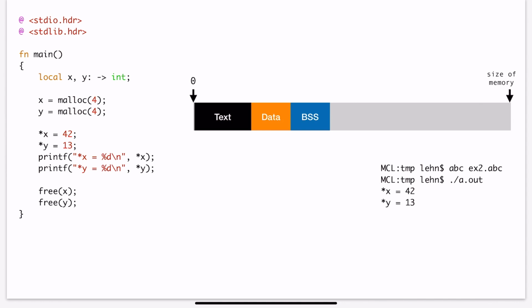In this example, I use the two most important functions for dynamic memory management, function malloc and function free. Both of them are implemented in the standard library, and both of them are declared in the corresponding header file for the standard library. Now, to give you an idea how these two functions can be used for this dynamic memory allocation and what this actually means, let's go through this example by following the control flow.